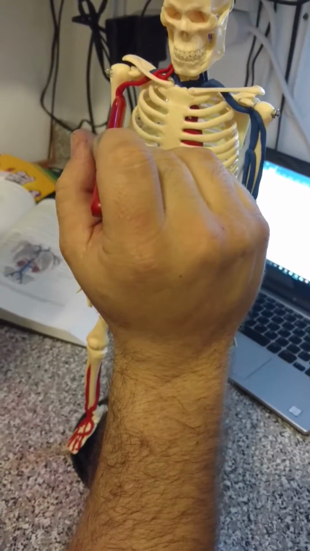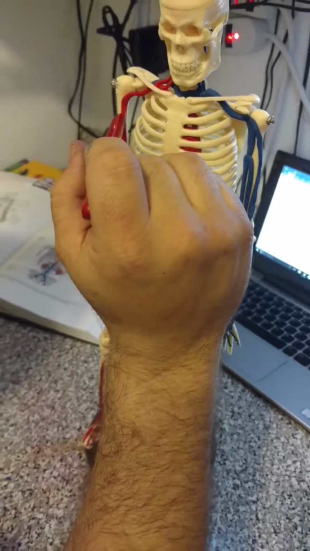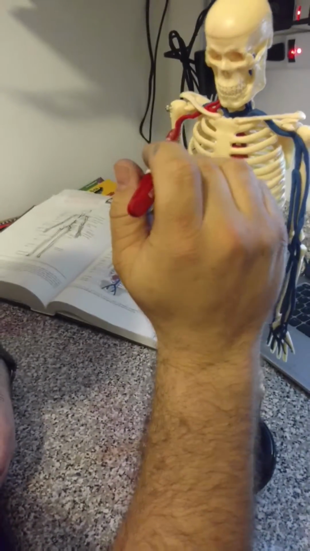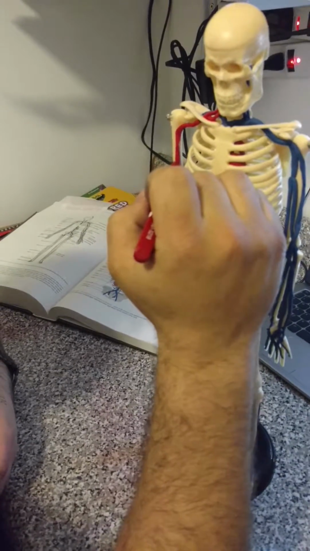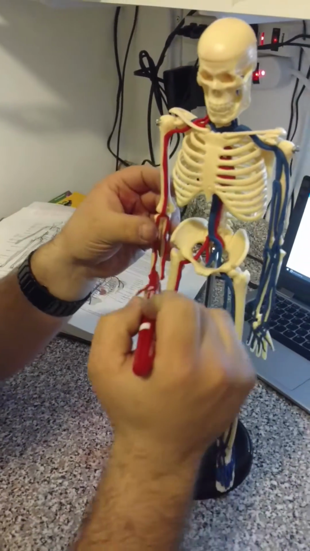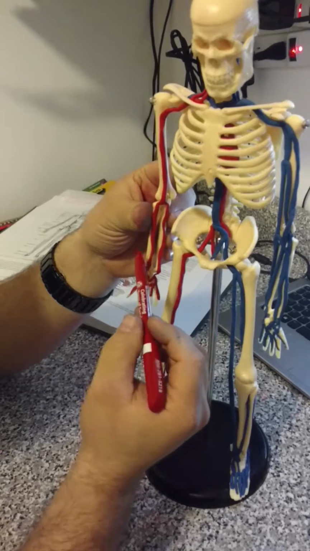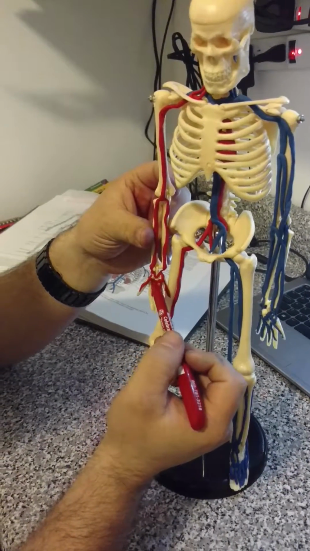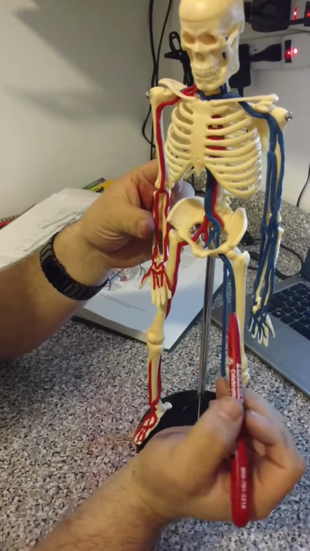We're going to turn into the axillary vein. Arteries. I keep saying veins. Axillary artery, brachial artery. It comes down here into the radial artery, which is going to be on the radius, and then we got the ulnar artery. We're going to go into the palmar arches and the digital arteries.